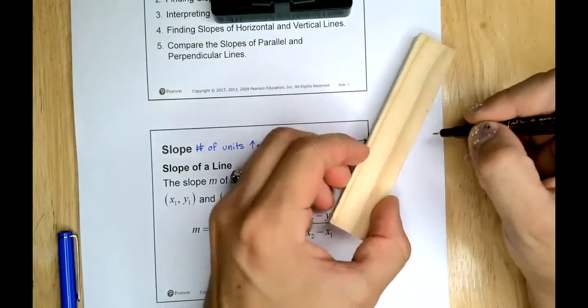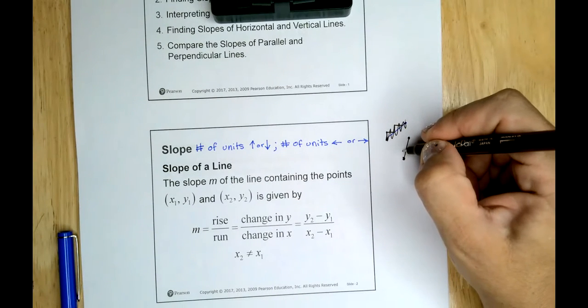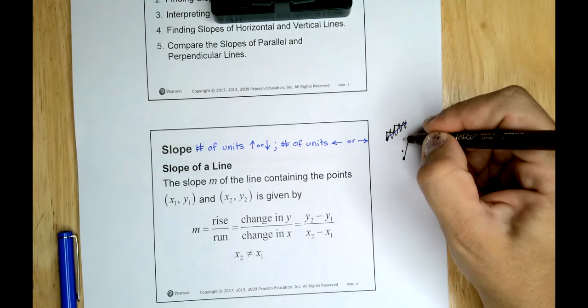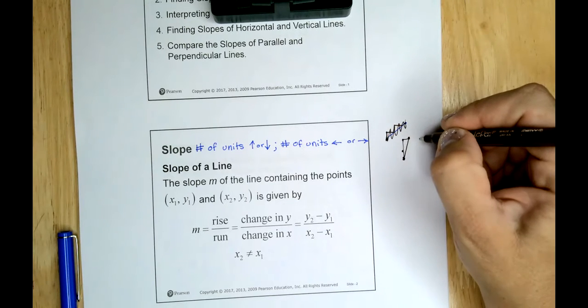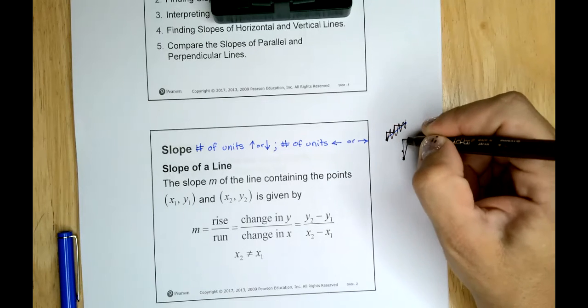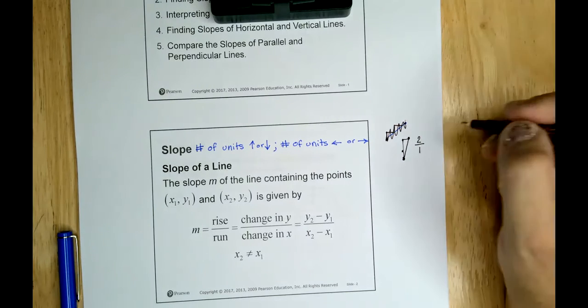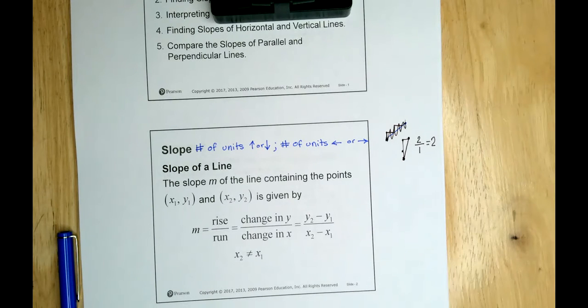We'll do a steep one. All right, so I go maybe up 2 over 1. So that slope would be up 2, I rise 2, I move over 1. Okay, so that's the slope of 2. It's just a number to describe the steepness of a line.